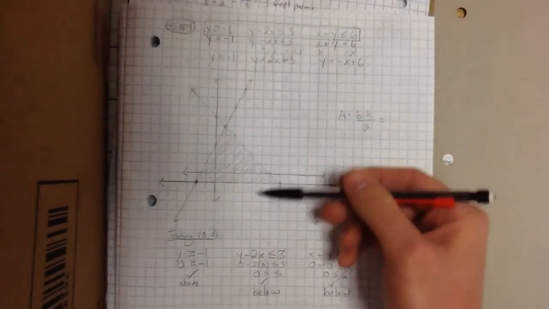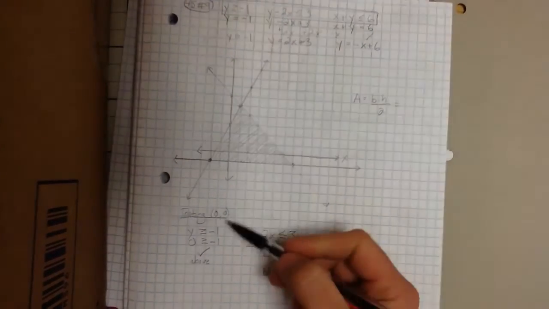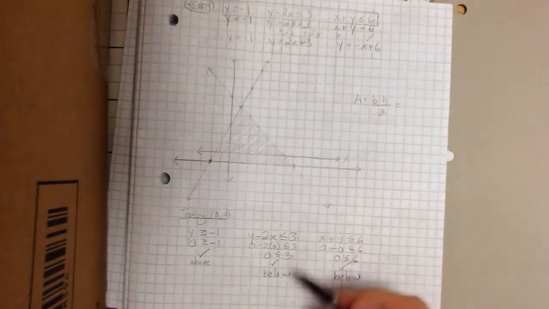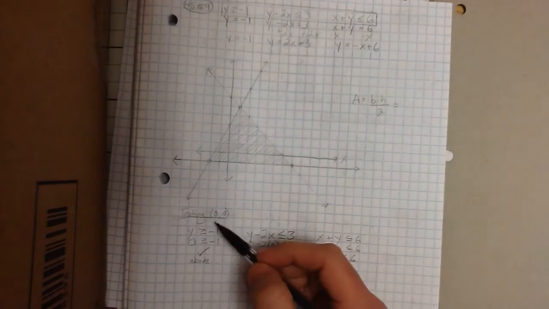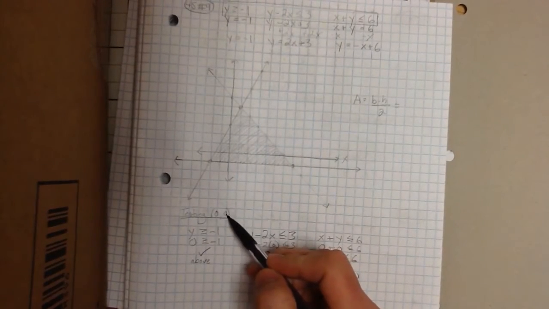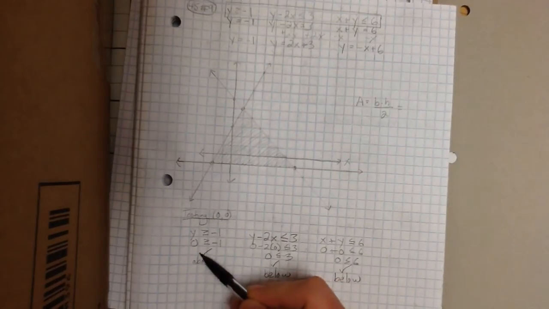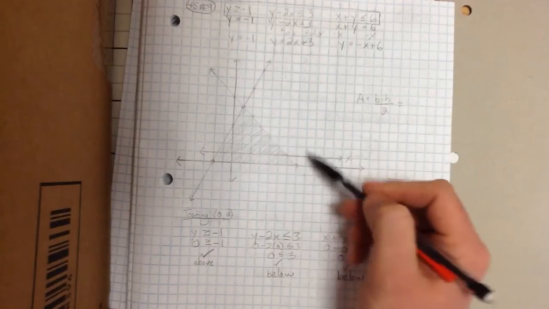Now, to determine which side of the line to shade, I've got to test a point to see if it works on one side of the line. So I always test 0, 0. And I always test it in the original inequality. So the first one is y is greater than or equal to -1. Well, we only have a y value to test of 0, and 0 is indeed greater than or equal to -1, so that works. So since 0, 0 is above this line, we're going to shade above that line.